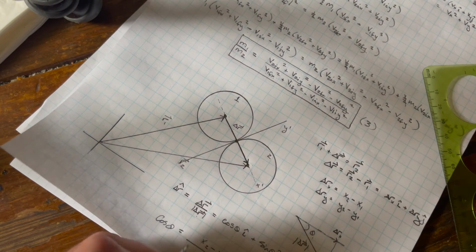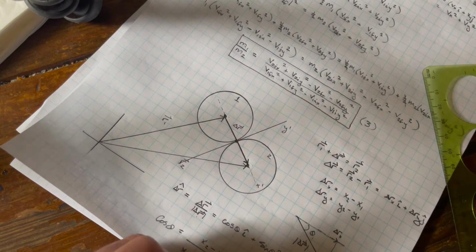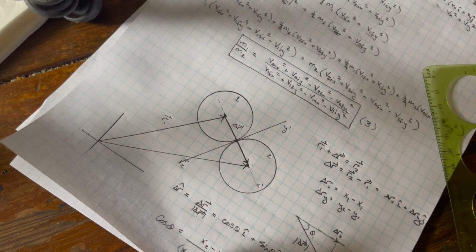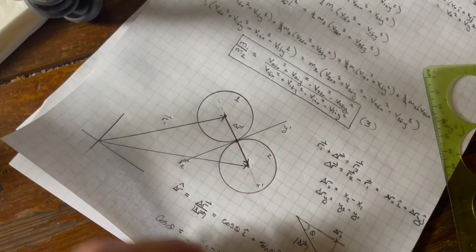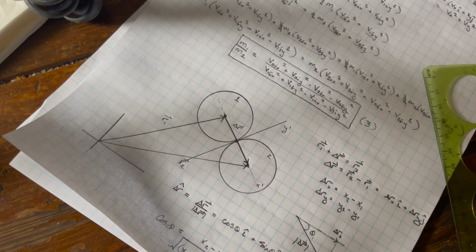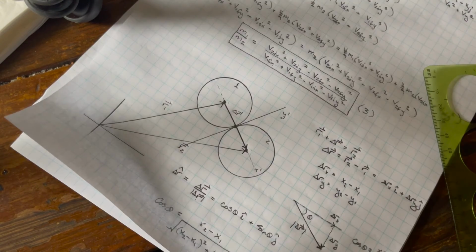And so that would be the square root of x2 minus x1 squared plus y2 minus y1 squared, and we take the square root of that whole thing right there. Now all these are known.